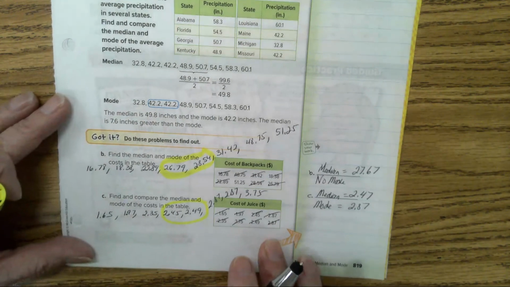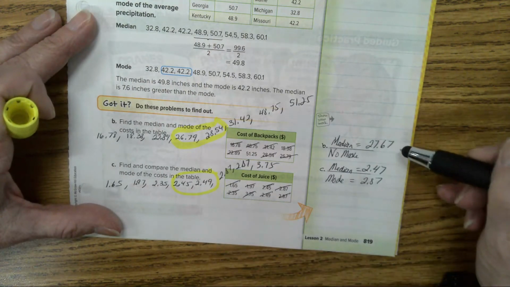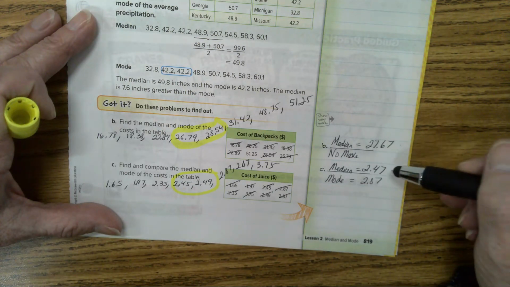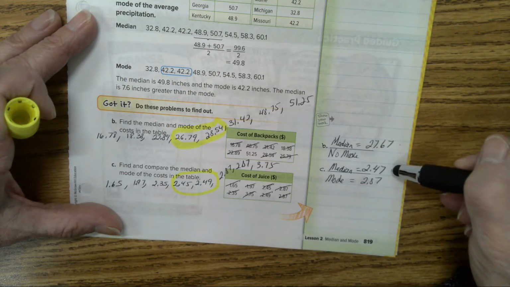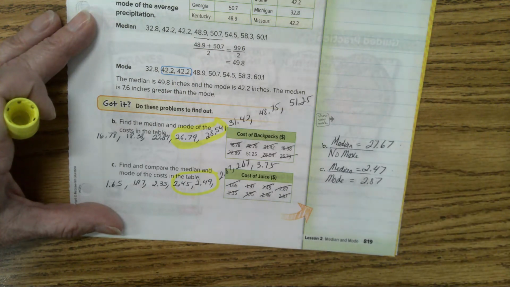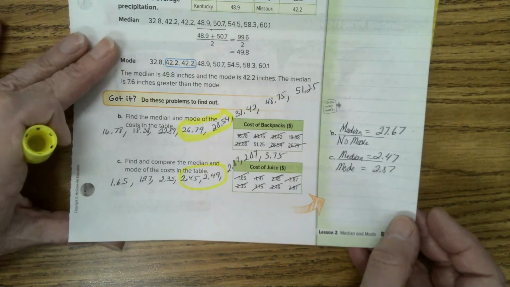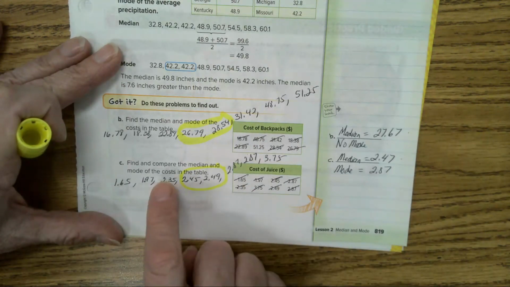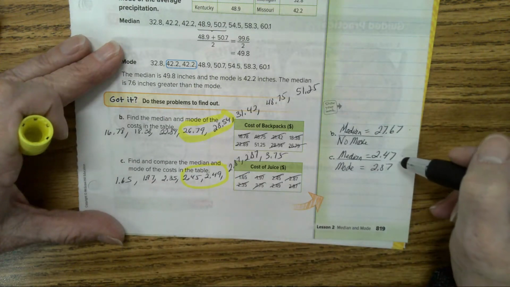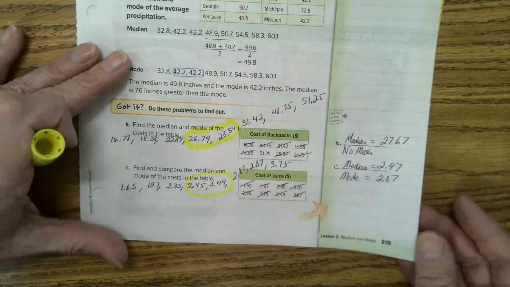And then it says, find and compare the medians and the modes. Well, the median for the backpacks is $25 and 20 cents more than the median for juice. There's no mode in the backpacks, but the juice does have a mode. That's about all we could say, okay? Oh, maybe they wanted us just to compare within this problem here, the median is 40 cents less than the mode. So if they were just comparing it on that one, I think maybe that's what they wanted.